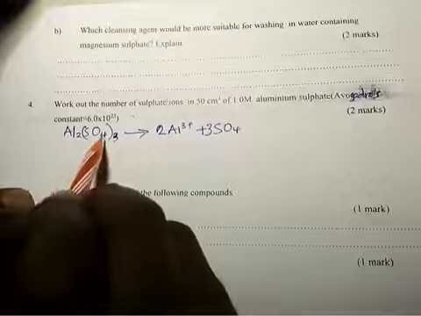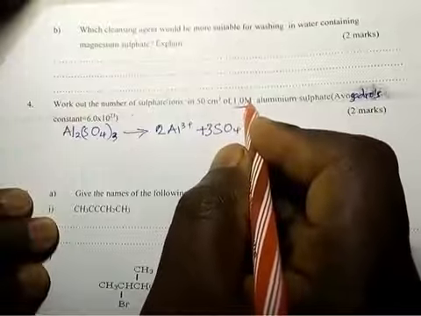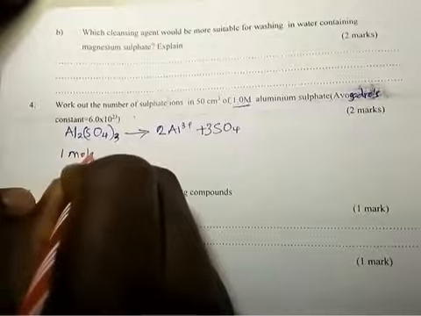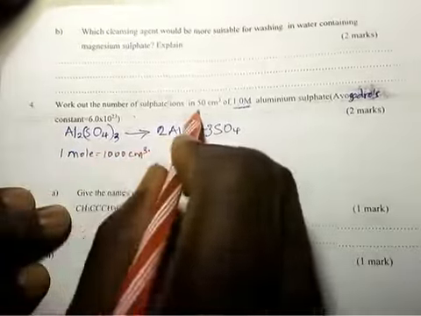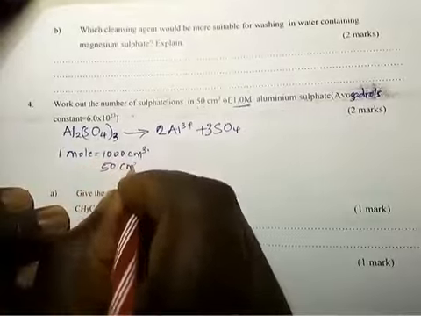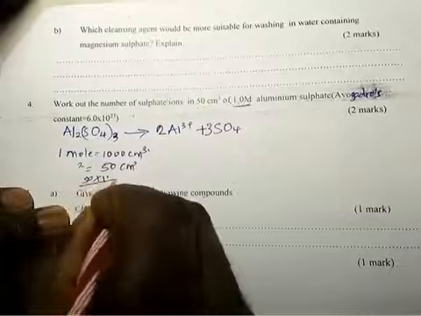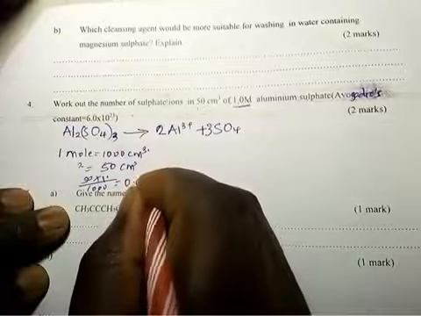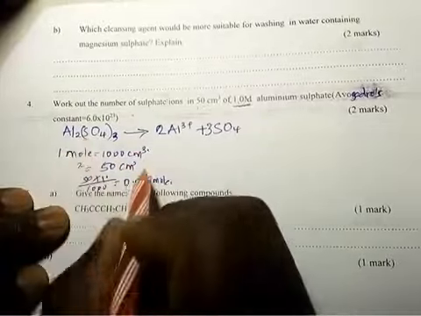So the number of moles of this, we can get from here. 1.0 molar is the molarity, and molarity is the number of moles in 1 liter. So 1 molar is 1 mole in 1,000 centimeters cube. What about 50 centimeters cube? 50 times 1 divided by 1,000, which is 0.005 moles. So the number of moles of aluminum sulfate is this.